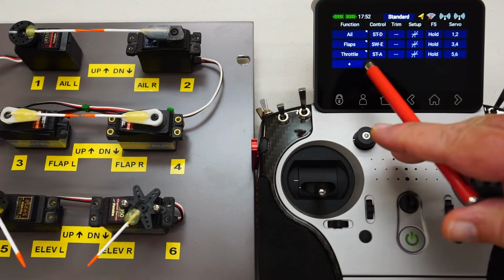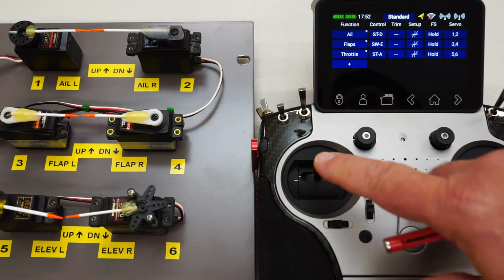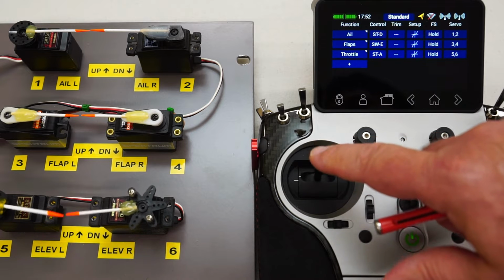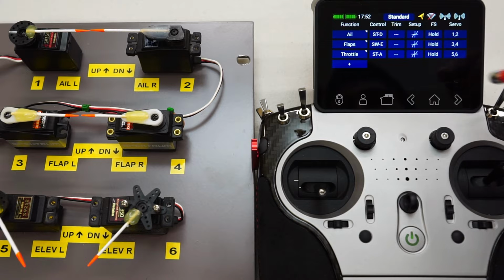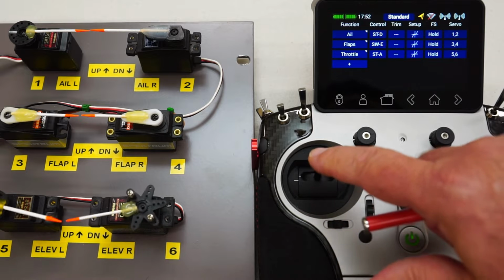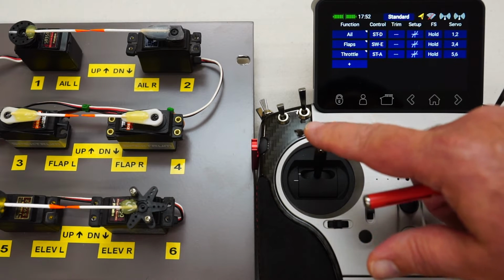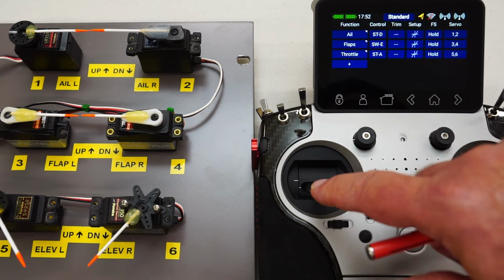And the last function here, we've got throttle, which is my throttle stick. I've just reduced the throw, so I've got 45 degrees throw there, and that's done in the servo menu. Again, you can look at video number 1 on the servo feature to see how we can do that. That's fairly simple. So that's full throttle, that's low throttle.